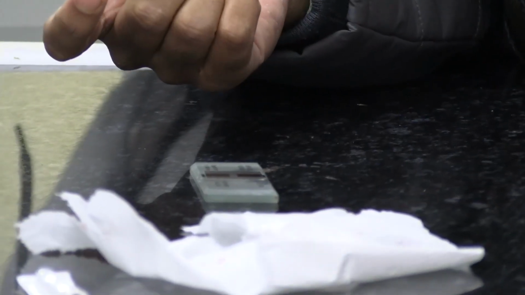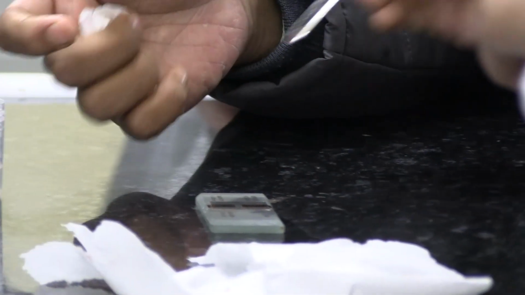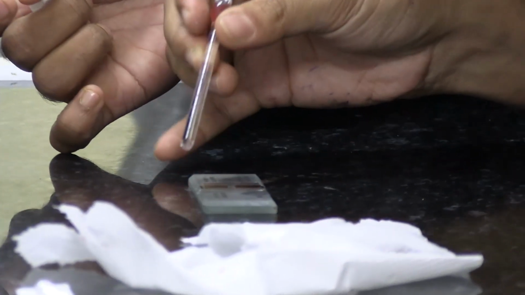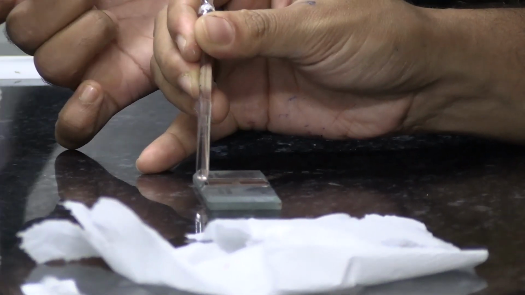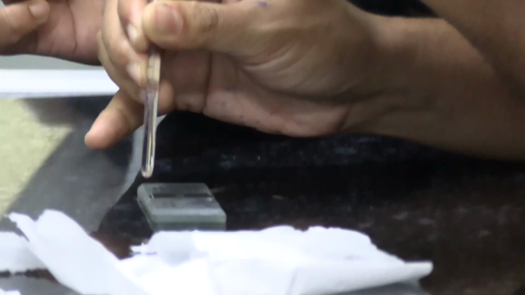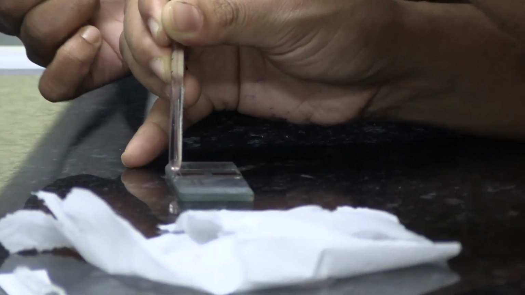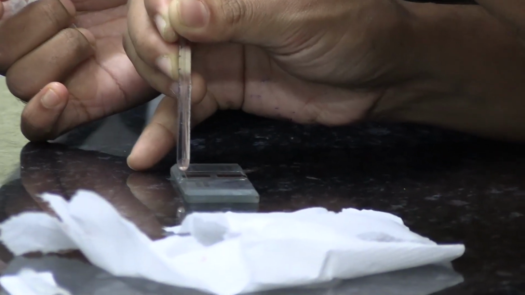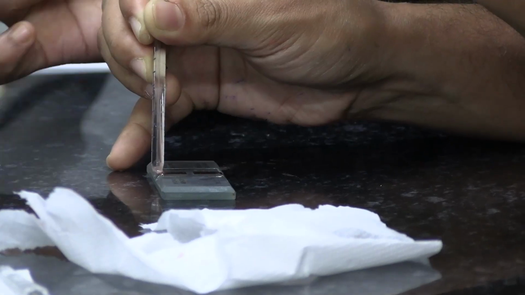It's very good. Charge the other side. See, do it very carefully, right? Let the drop come and touch. After the drop comes, wait for the drop. Make it a 45-degree angle. Okay.